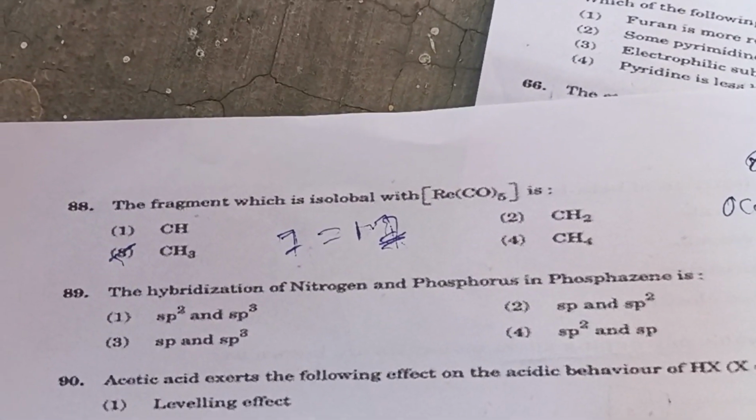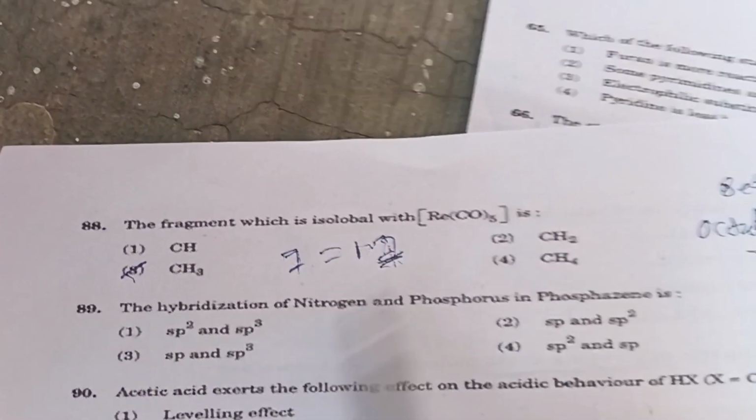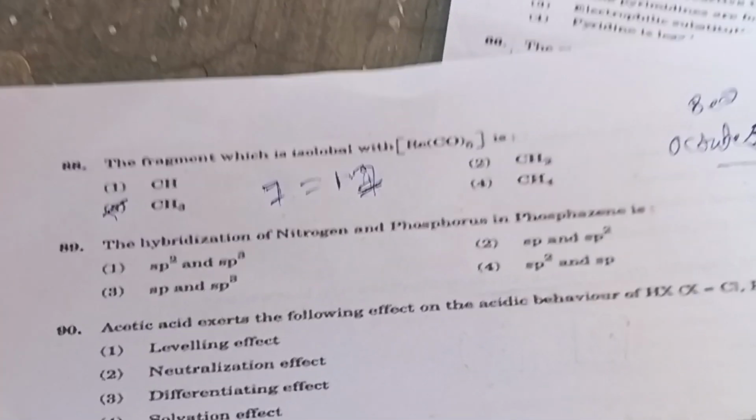So 4 plus 3 will be 7. So 7 and 17, which will be isolable with each other.